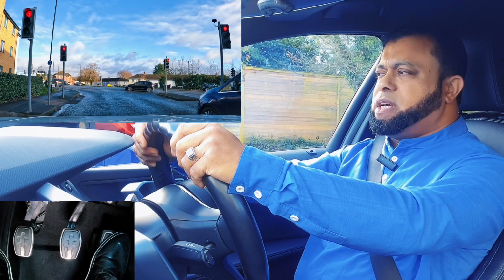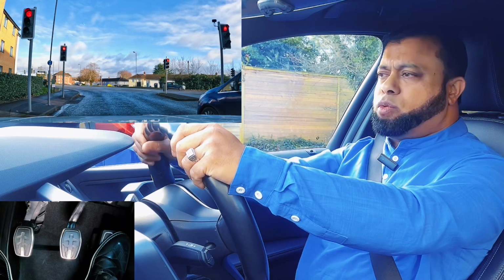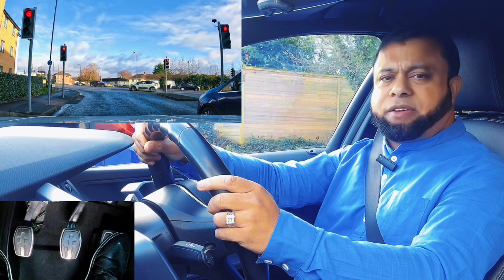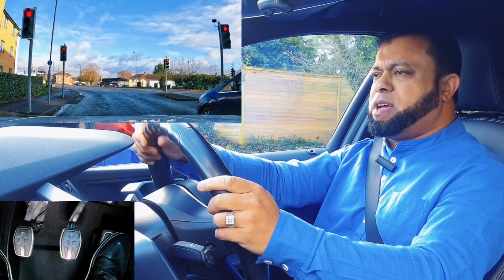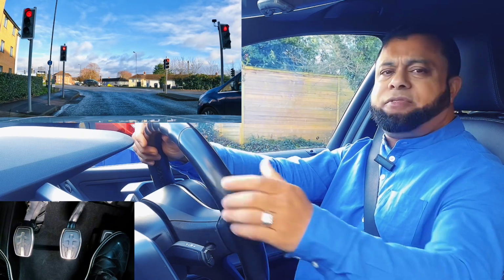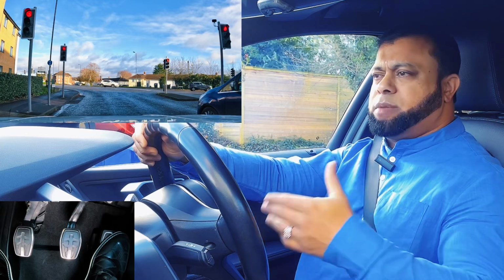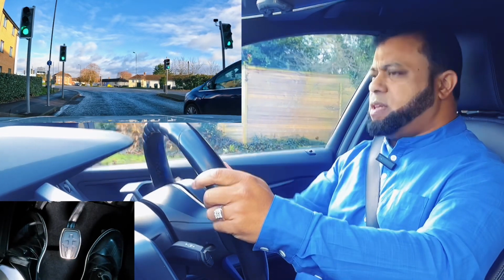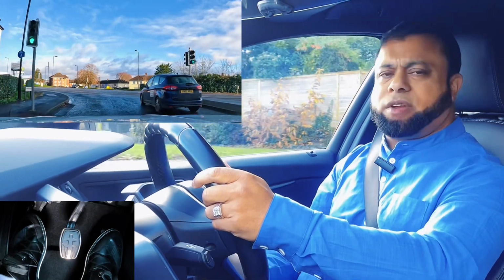It's all about believing that you can. It's all about doing a safe drive. Remember, the examiner is looking for a safe driver, who's keeping others safe, who's thinking of others on the road. And that's a good driver, that's a safe driver.